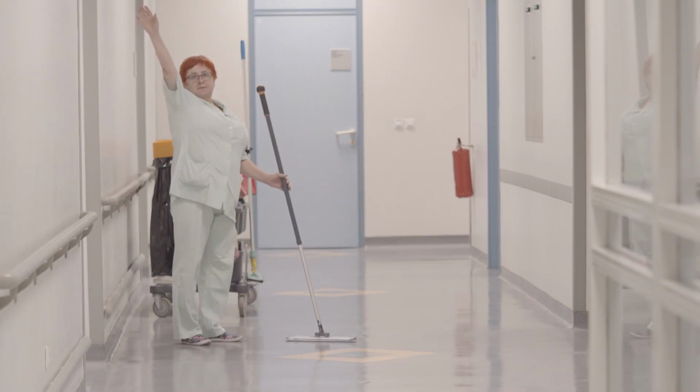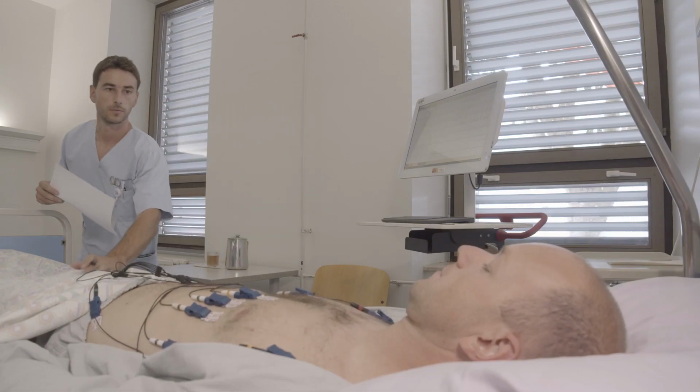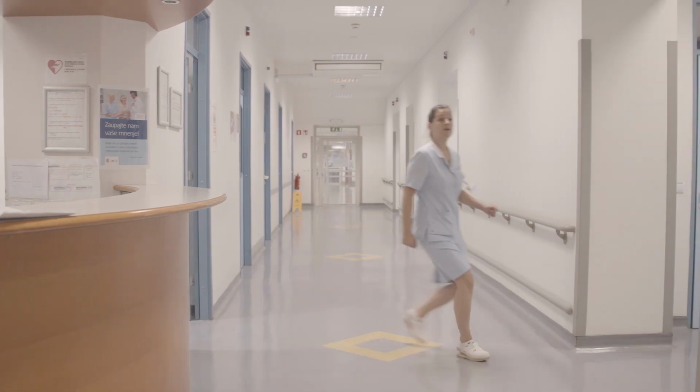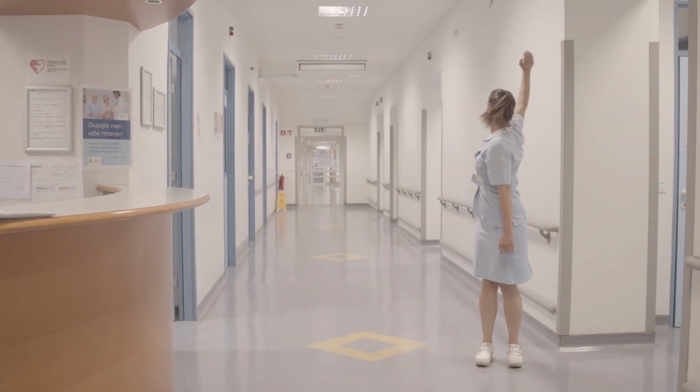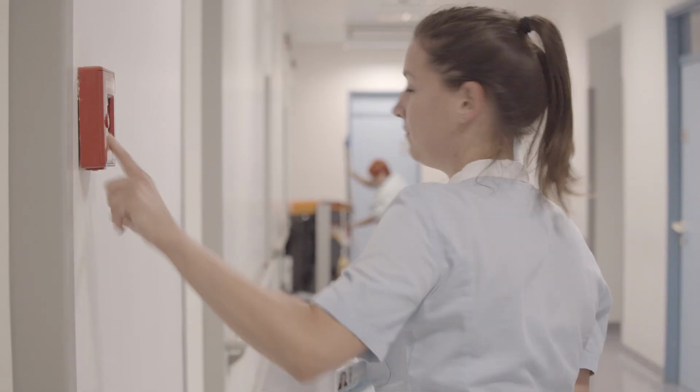Fire in the storage room. All employees must be familiar with the location of fire extinguishers and trained to use them.